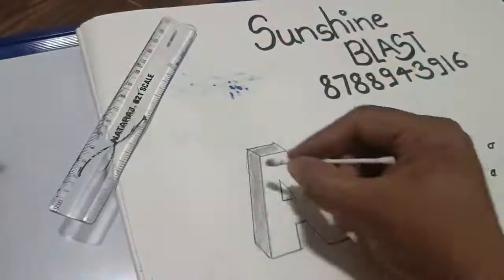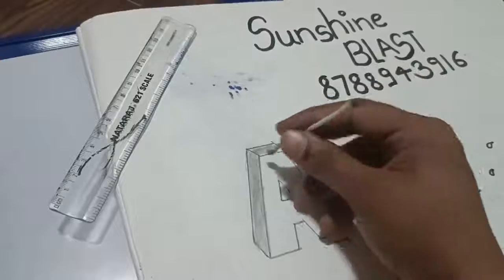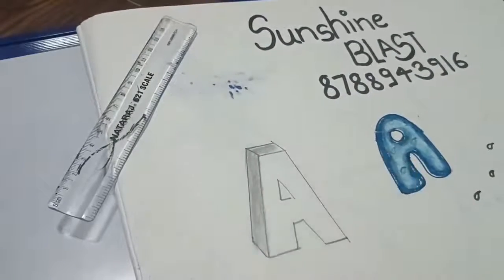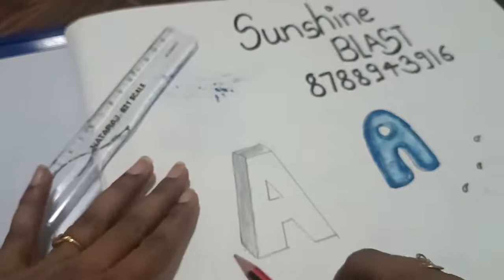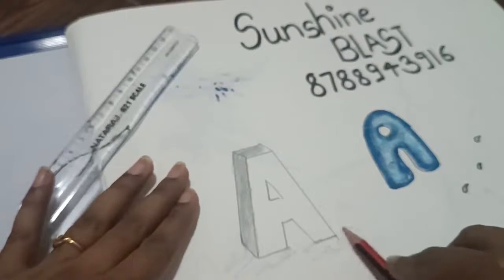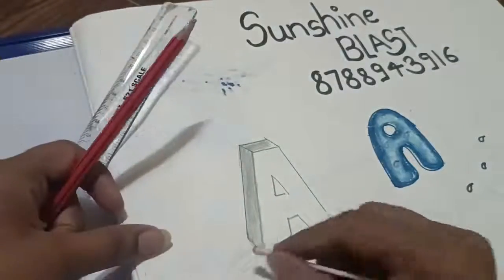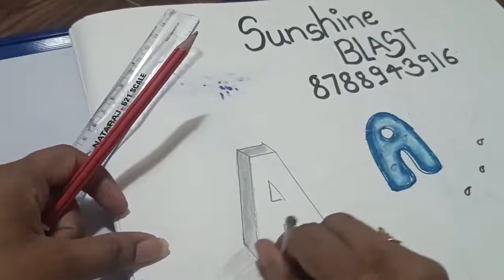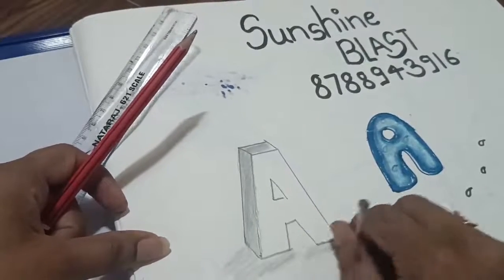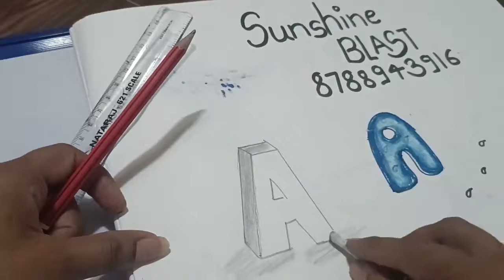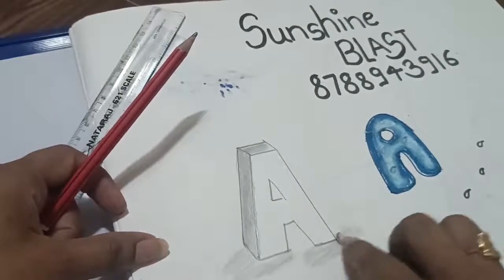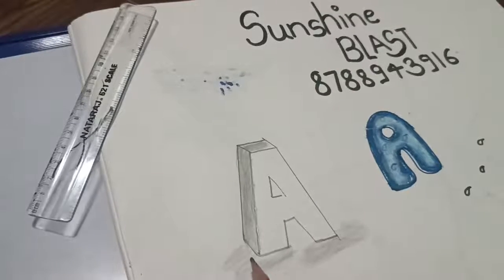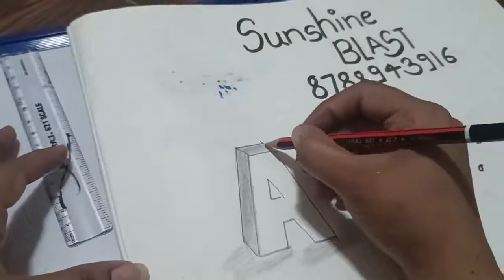Same thing, you can do it a bit more properly. And now this shading part here, yes, it should look like a shadow. Now this is done.